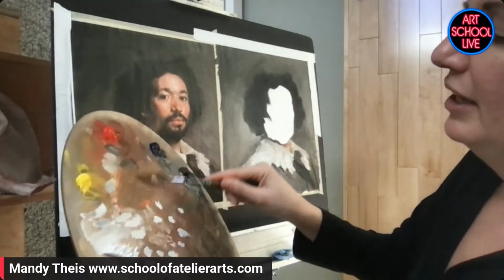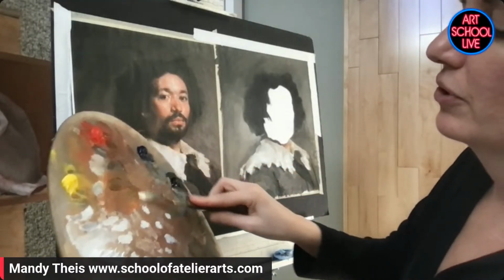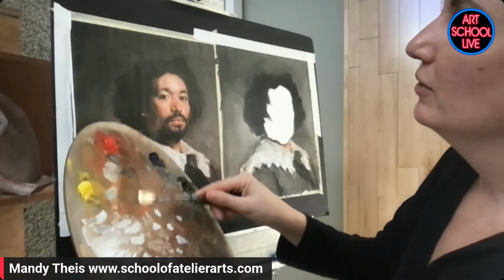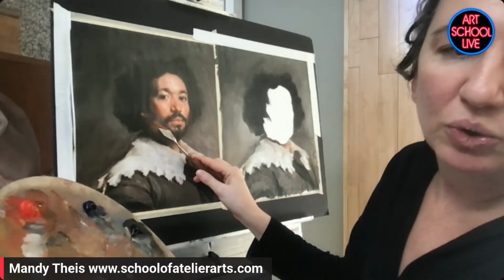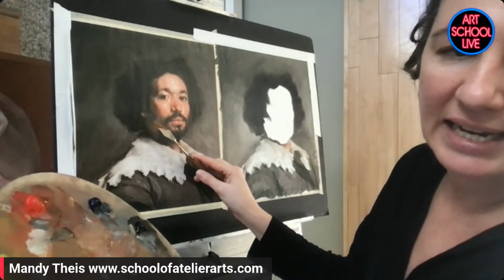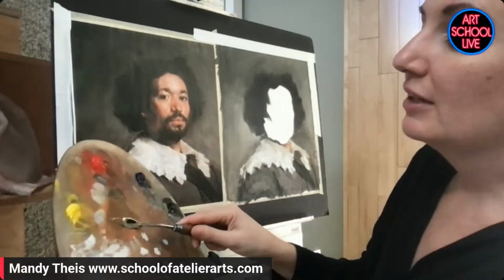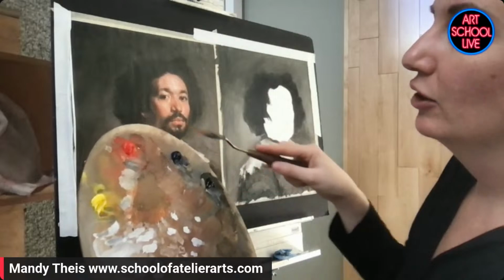Now the problem here, so we only have red, yellow, and blue. Those are the only colors we've used. But do you see how even though I'm getting close, my value is too light? So I need a darker value. So this is one limitation of a red, yellow, blue palette.